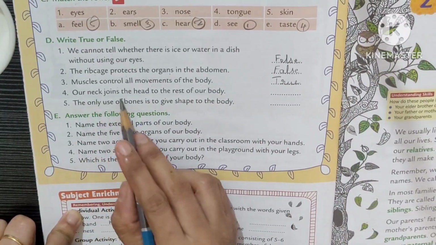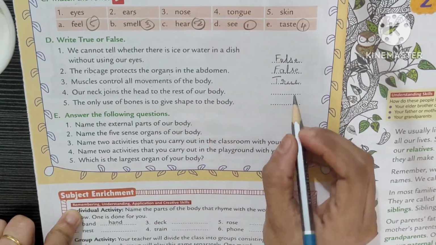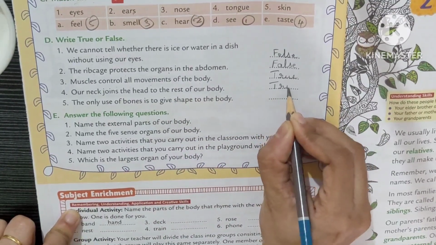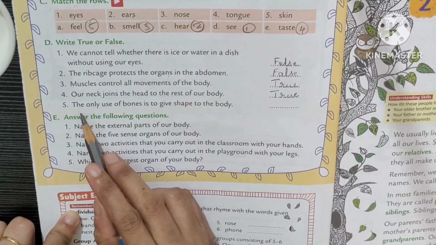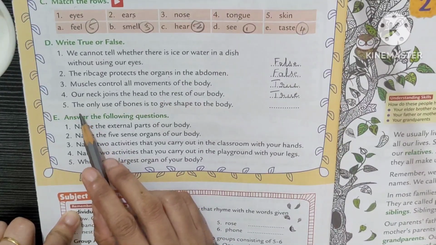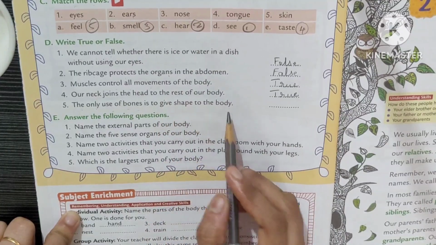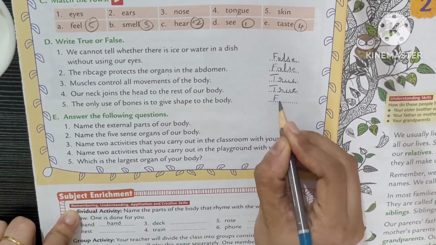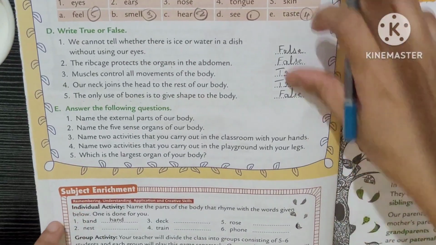Our neck joins the head to the rest of our body. True. The only use of bones is to give shape to the body. False. Answer the following questions.